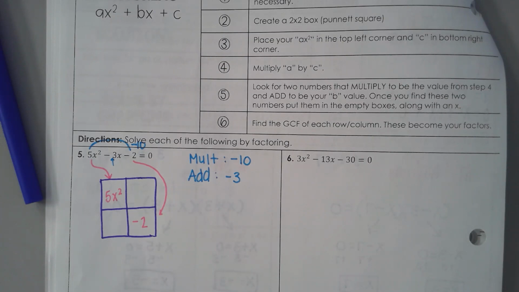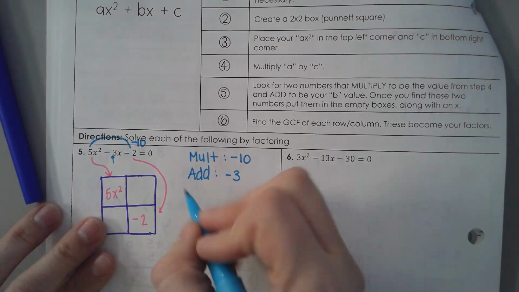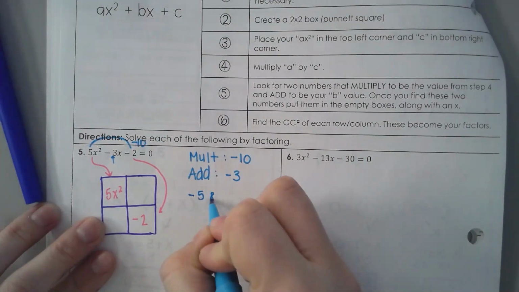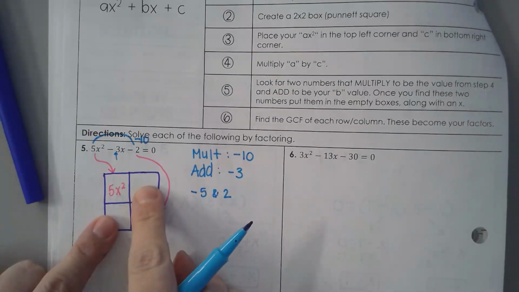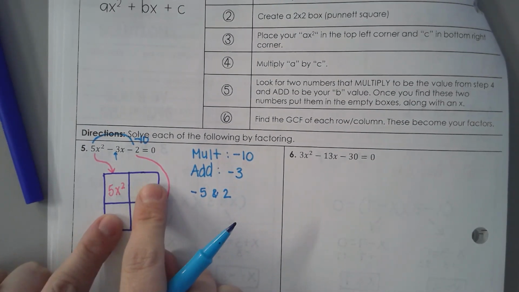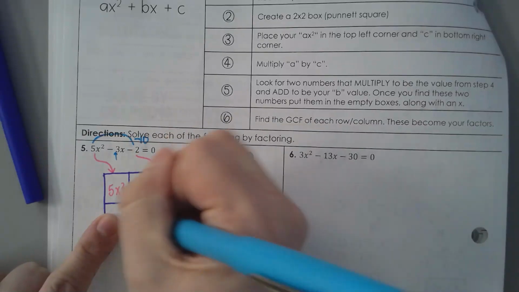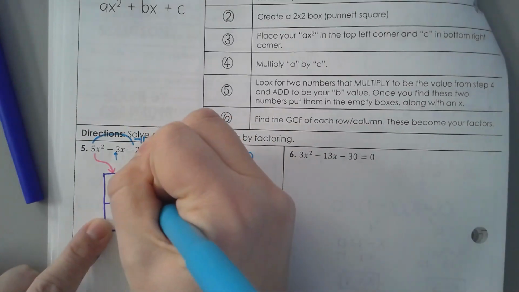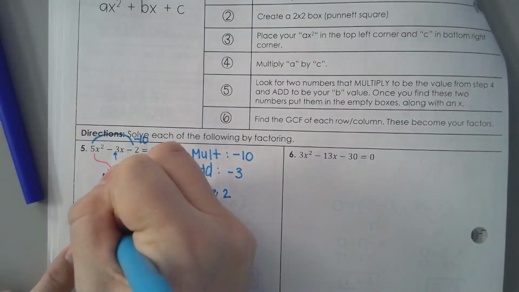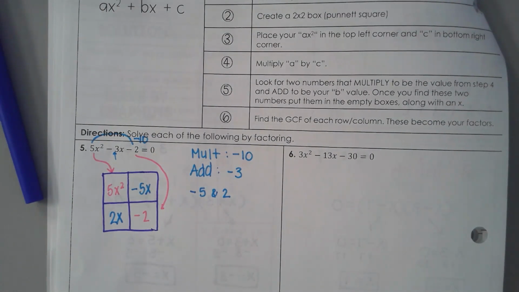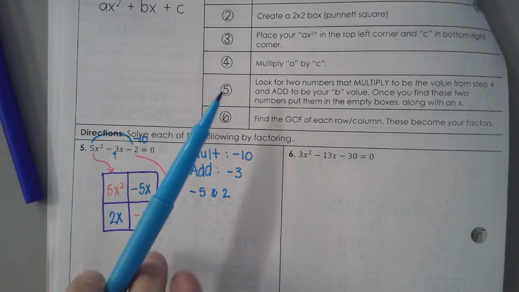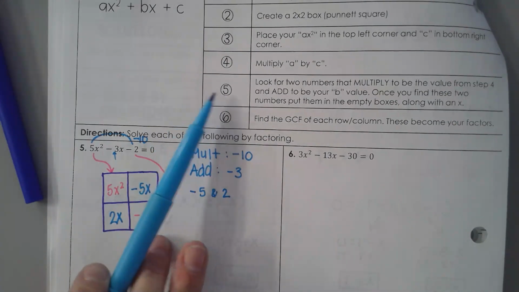-2 positive, like -5 positive. Yes, -5 and +2. And those numbers you put in the other two boxes along with an x. It doesn't matter which box. So if I put the -5x there and 2x there. So that gets us through step 5.